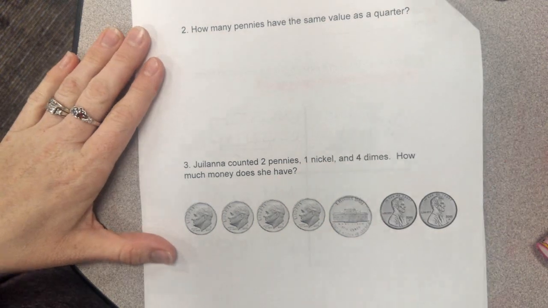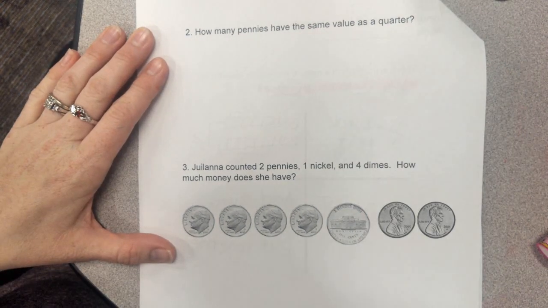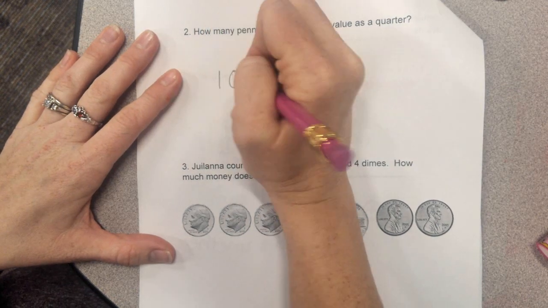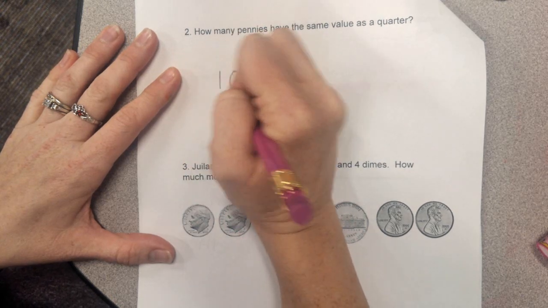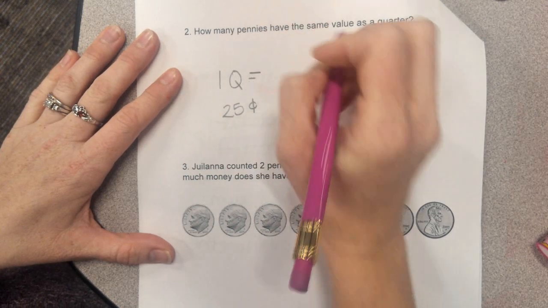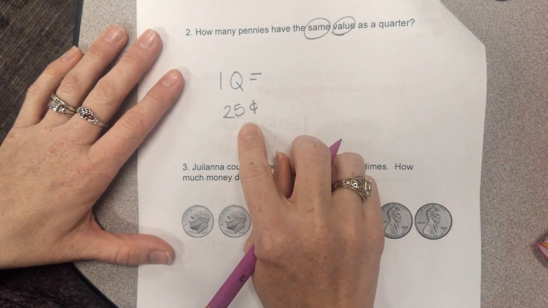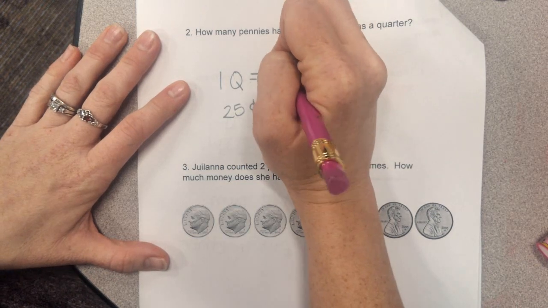All right, number 2. How many pennies have the same value as a quarter? Okay, so we know 1 quarter is 25 cents. And so I want to have the same value. So if I'm going to get to 25 cents, I need to know how many pennies. So each penny is 1 cent.